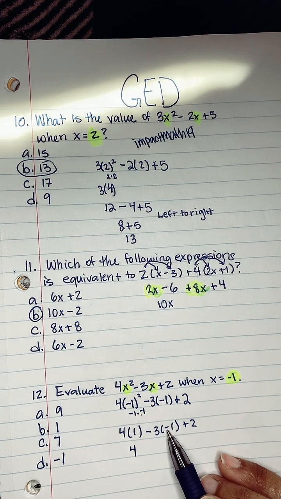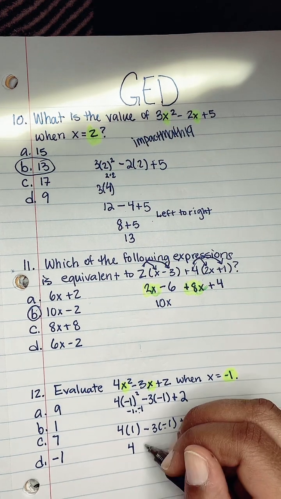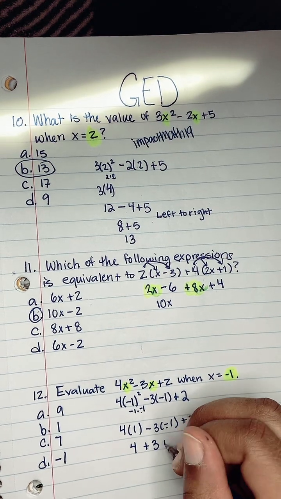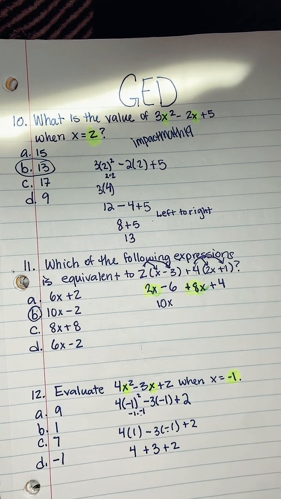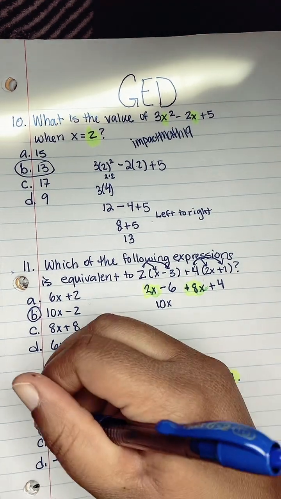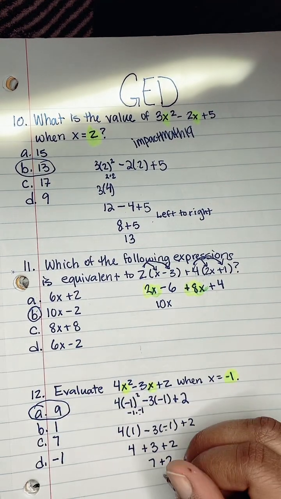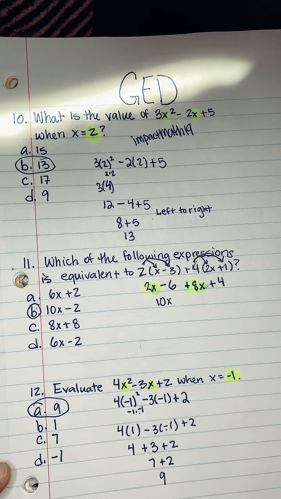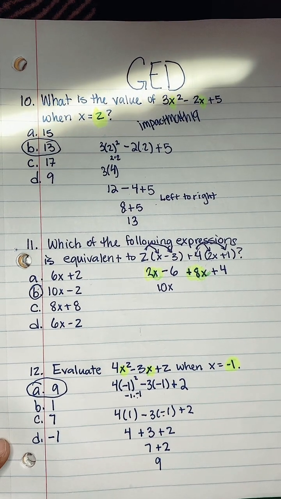A -3 times a -1 gets us a +3. And then we drop down this plus 2. So 4 plus 3 is 7. And 7 plus 2 is 9. And that right there is our answer.